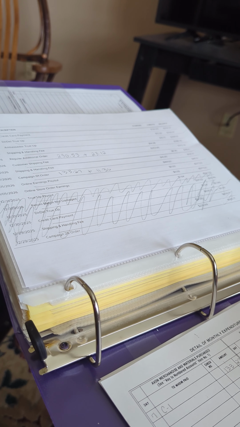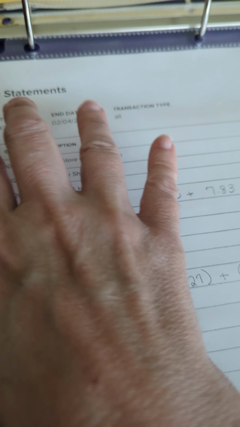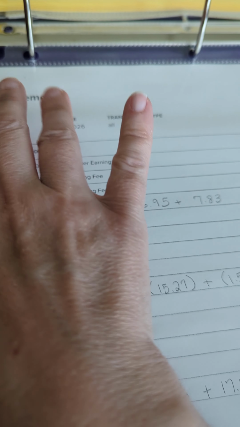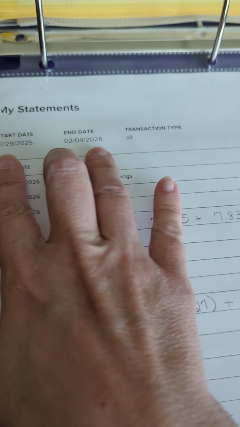And I do go behind and past, just in case I don't capture something. Every now and then Avon glitches and it doesn't print something that is supposed to be there. So when I go above and beyond, before and after, front and back, it will capture it. And so you can see I have all these different things happening, my credit card payments and returns and all kinds of stuff.